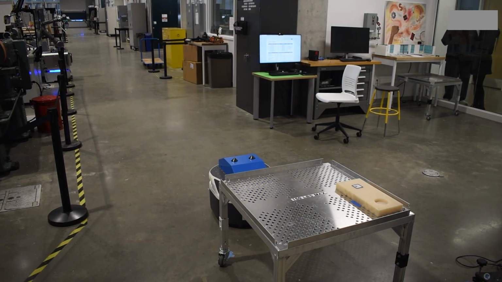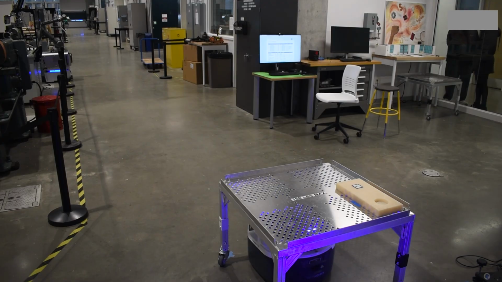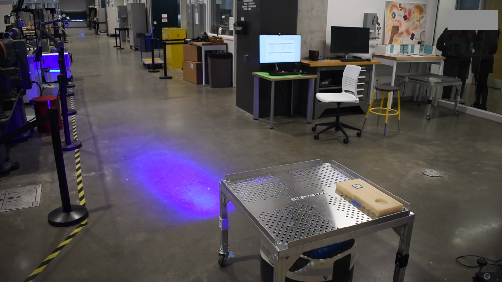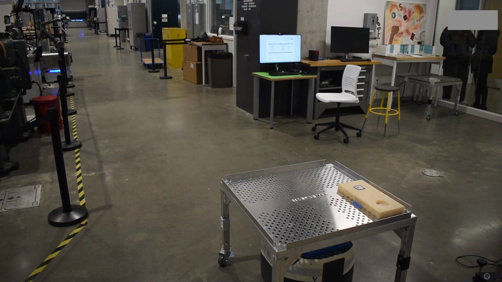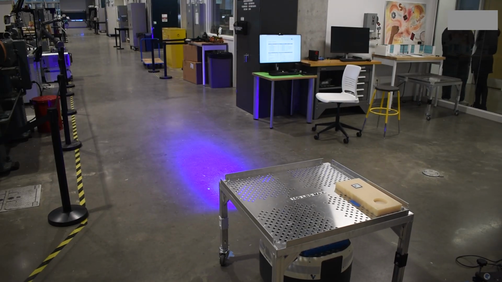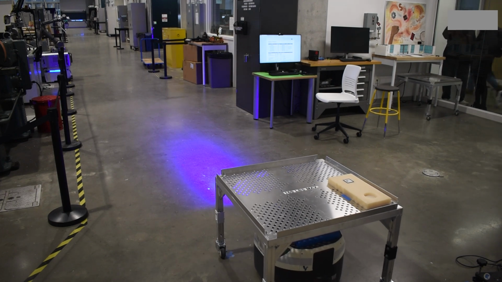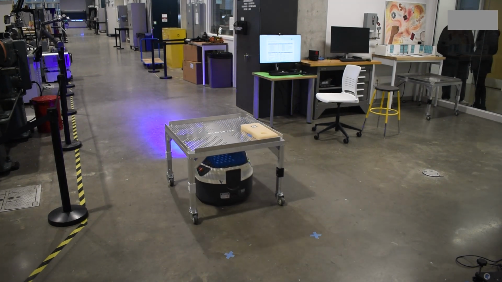Okay, so that sometimes happens. Basically, the AMR just failed to find the right spot under the cart, so it's just going to try again. There we go. Now it got the cart, and it should take it to the manual station.